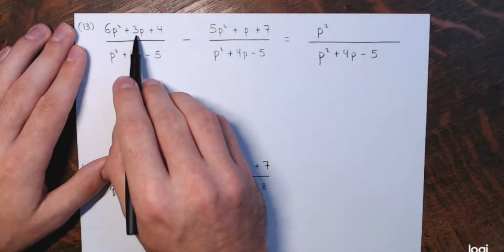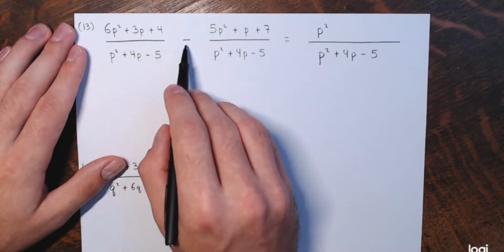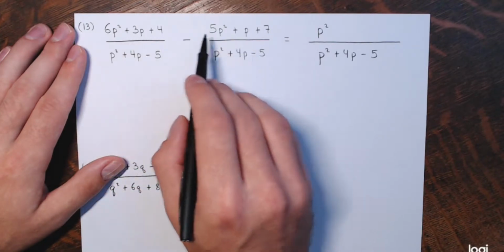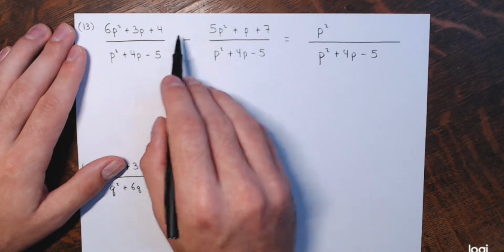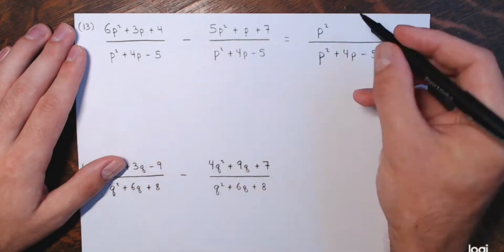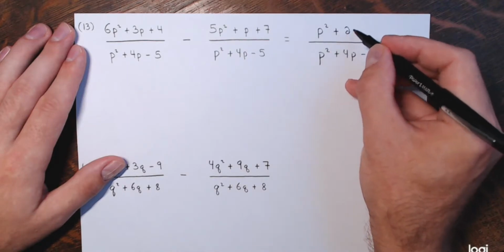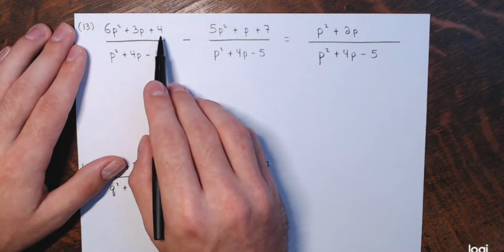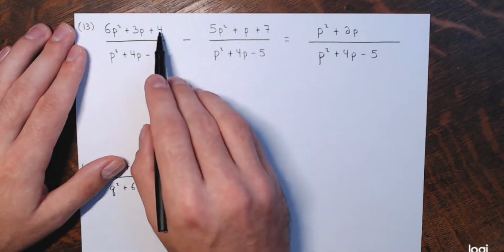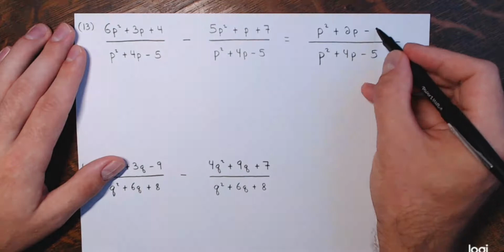First numerator has 3p minus 1p. Remember, you're distributing the negative here. So 3p minus 1p is plus 2p. And the first numerator has a constant 4 minus the constant 7. 4 minus 7 is negative 3.